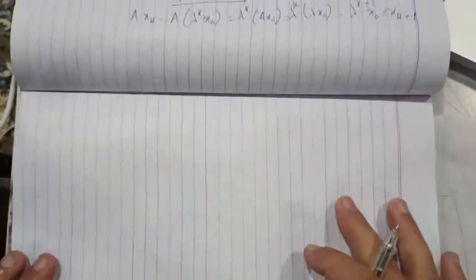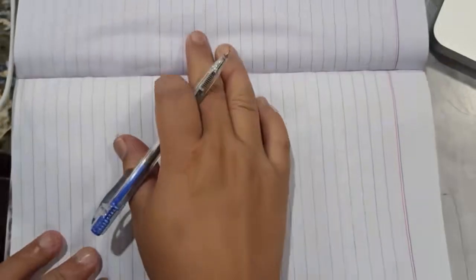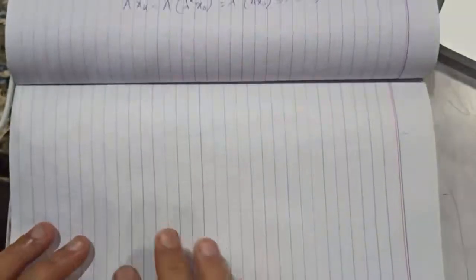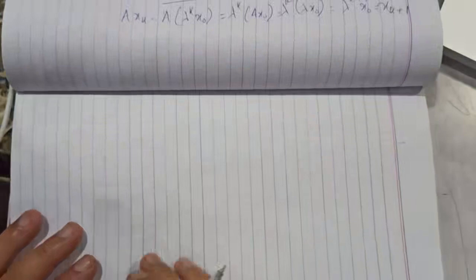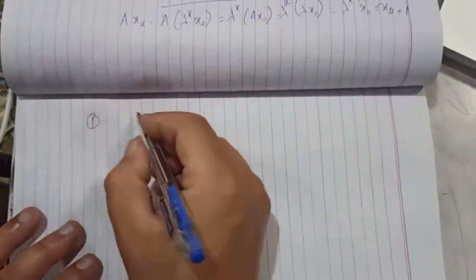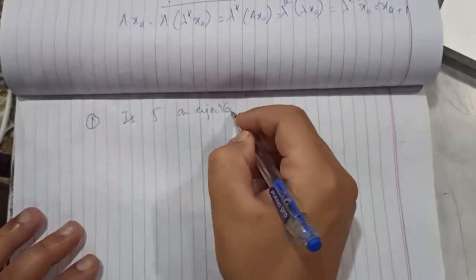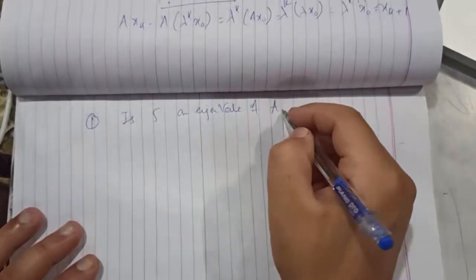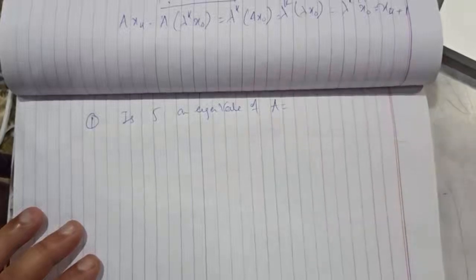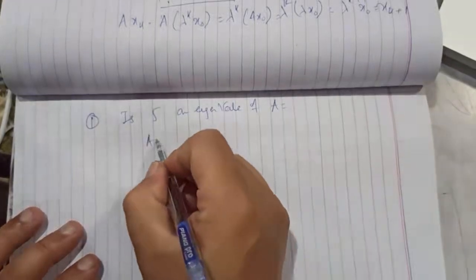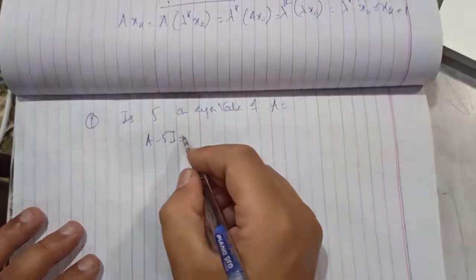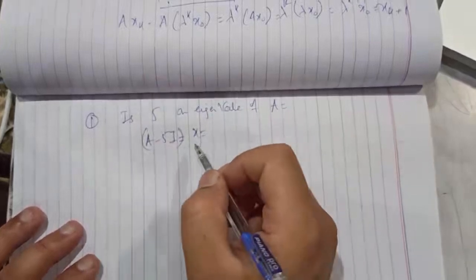Okay, now we can do some examples and use those concepts that we have learned to solve them. So the first thing that we can do: is 5 an eigenvalue of A? It means A minus 5I times x should have a non-trivial solution.